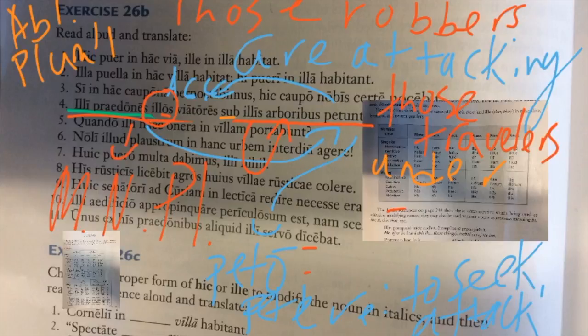So as a result, it's going to be ablative, feminine, and plural. So those robbers are attacking those travelers under those trees.